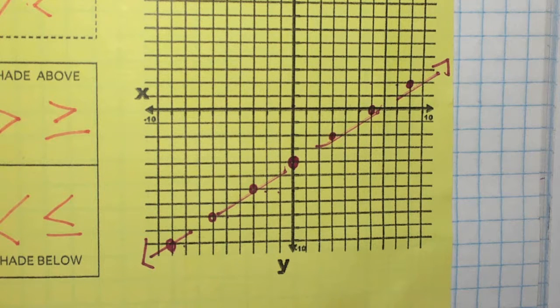Now, what is step 4? Shade. Shade. The most important part. Stop. Then we go.